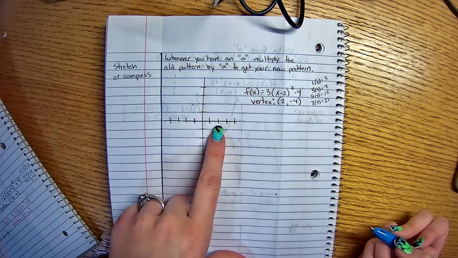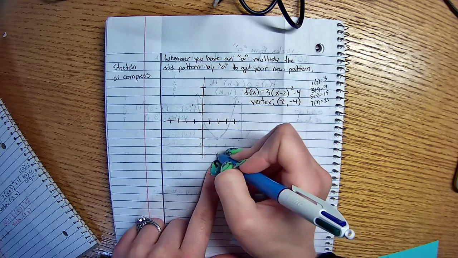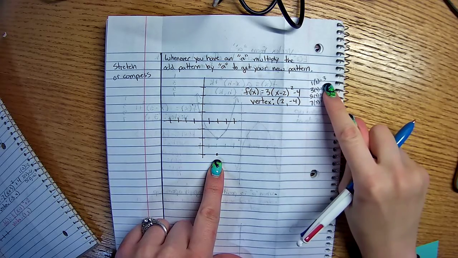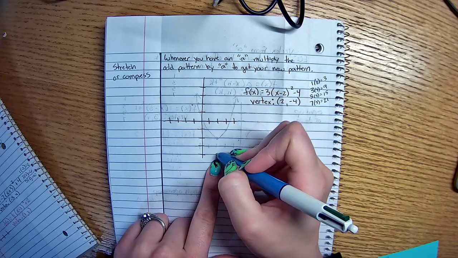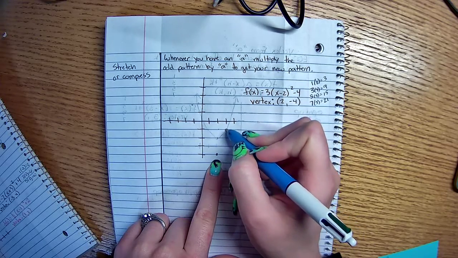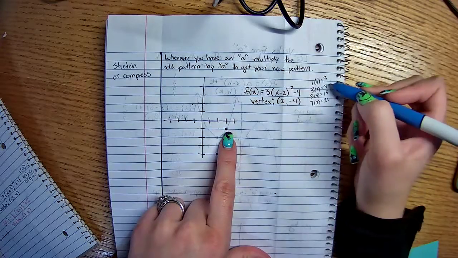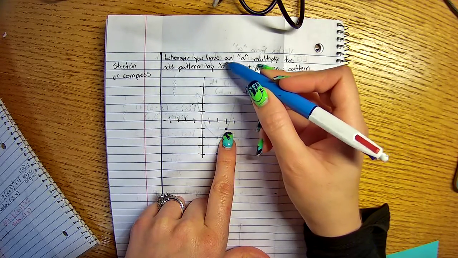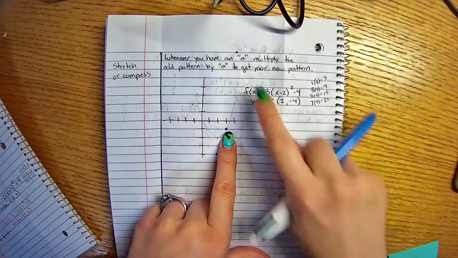Okay, so I am now going to go over to my vertex. So 2 comma negative 4. 1, 2, 3, 4. Okay, so that's down here. And I'm going to use my new pattern. So my first number is 3. So for my vertex, I'm going to go up 3. 1, 2, 3 over 1. Next number is 9. 1, 2, 3, 4, 5, 6, 7, 8, 9. I'm just going to kind of make a reference point up there.